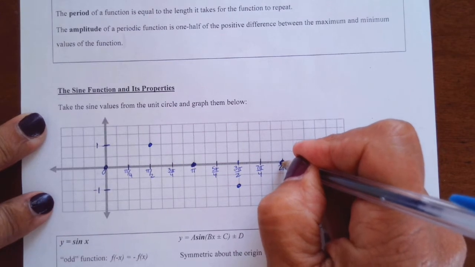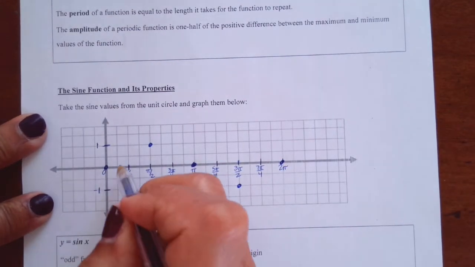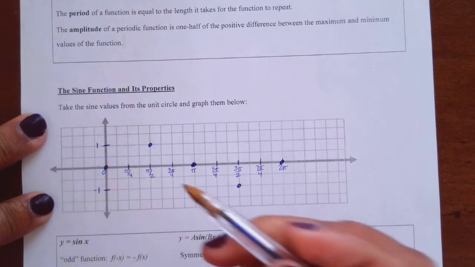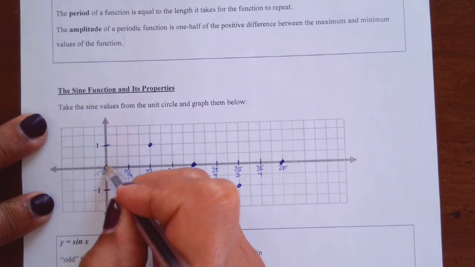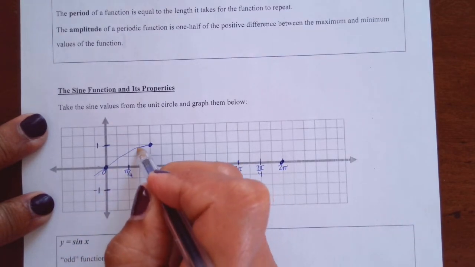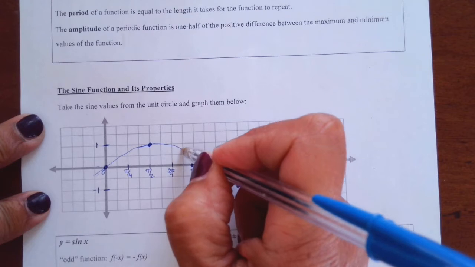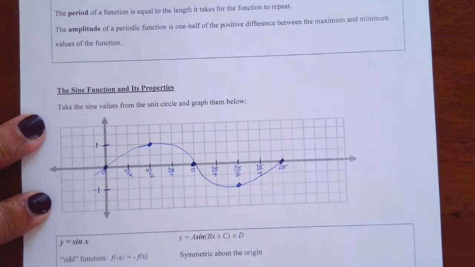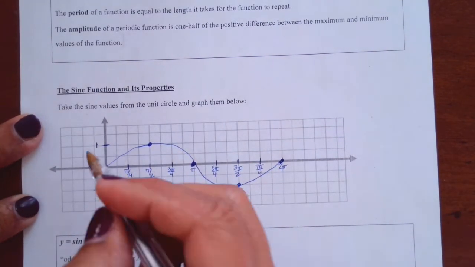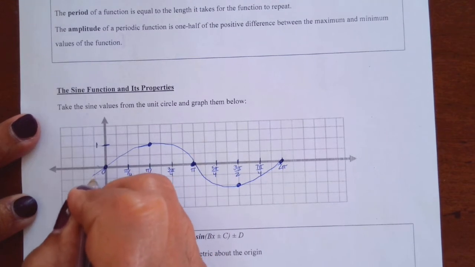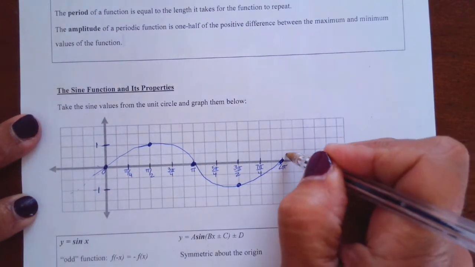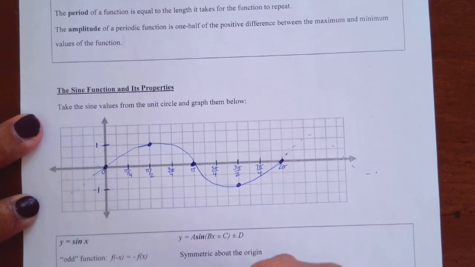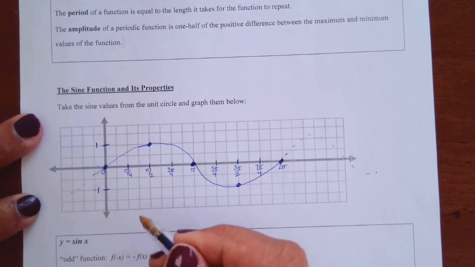Okay? All right, so if I look at the sine curve, it's going to come up, it curves, so I got to make it curve, goes like this, okay? And it's periodic because it's going to keep going this way, and it's going to keep going this way, right? It'll just keep having this same curve over and over and over again. So that's what we call periodic.